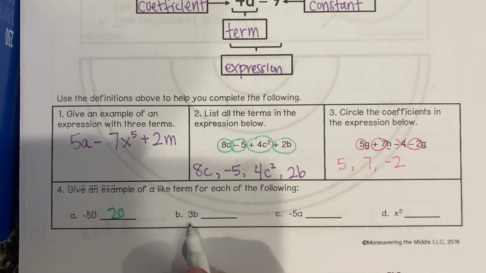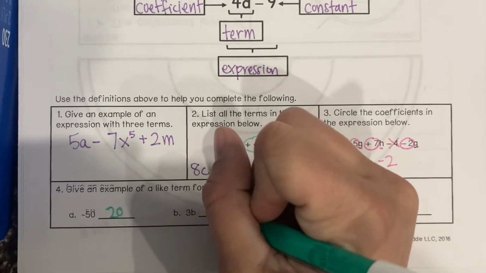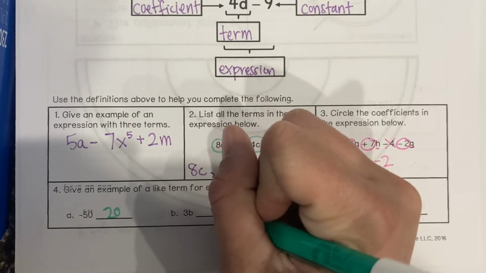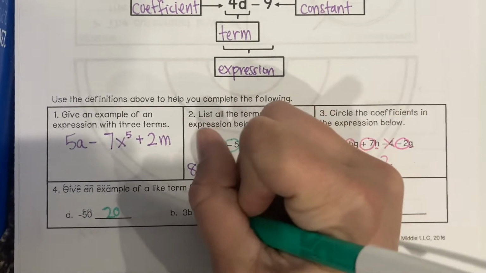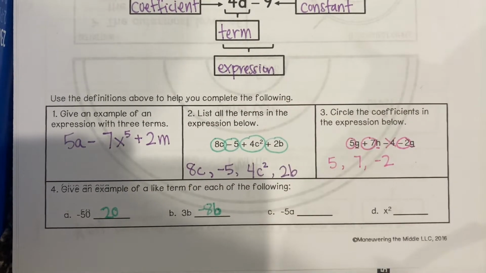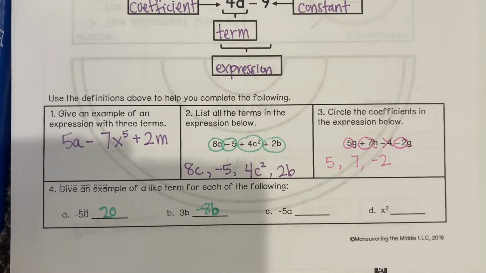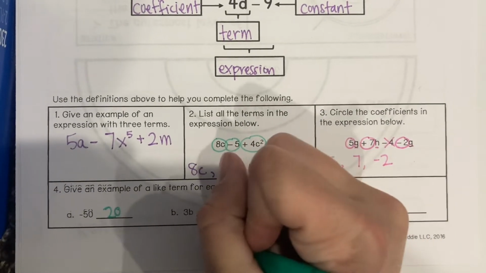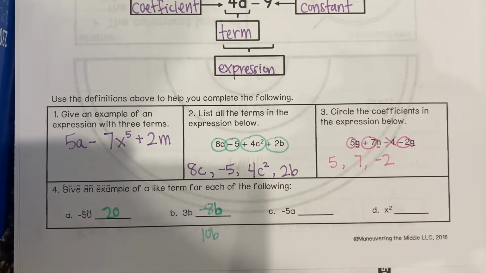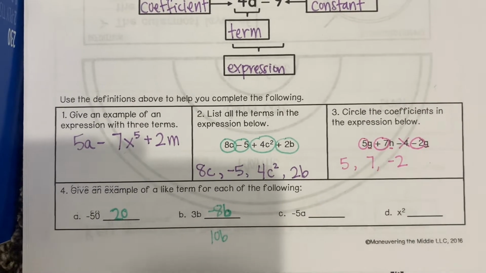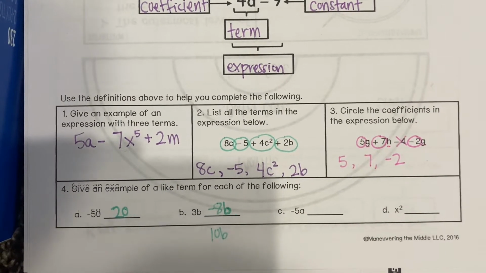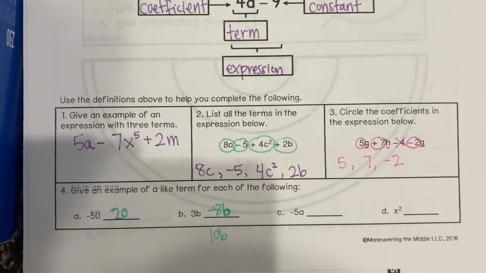Okay, the next one is 3b. Well, for it to be the same, it's going to need a b in it, and you just need to list something in front. -8. Okay, other right answers might be 10b, 100b, -70b, anything you want. Okay, you list one for C and D.